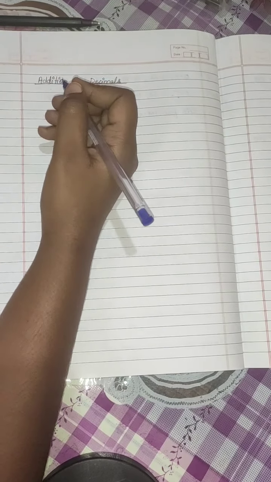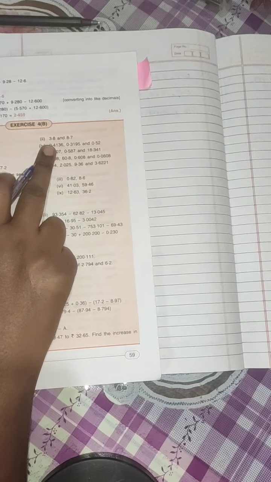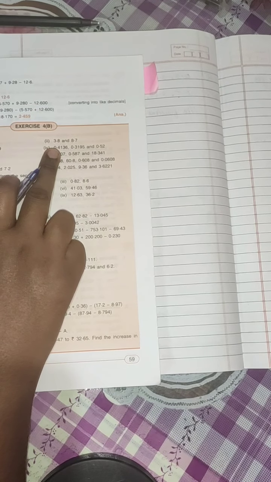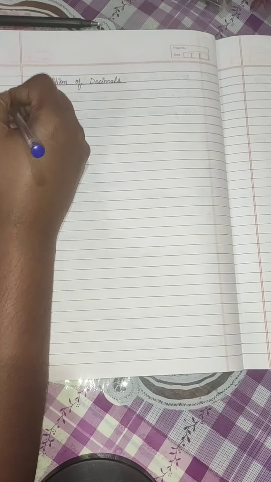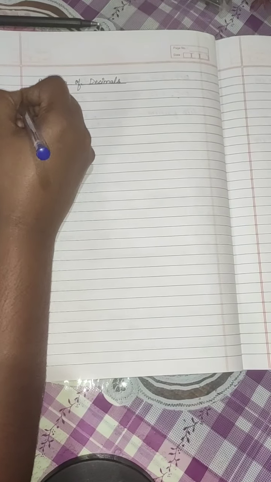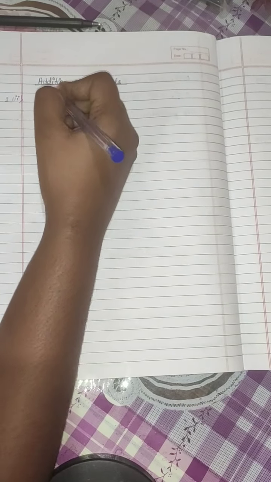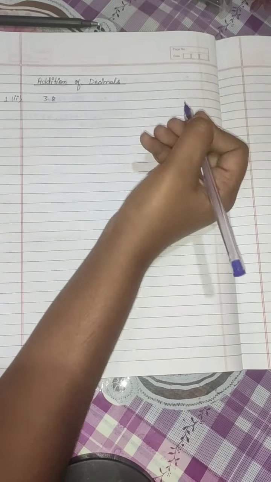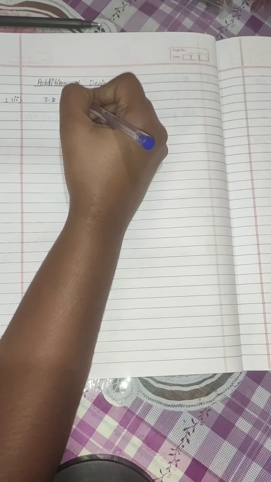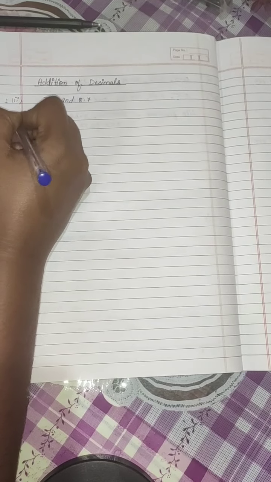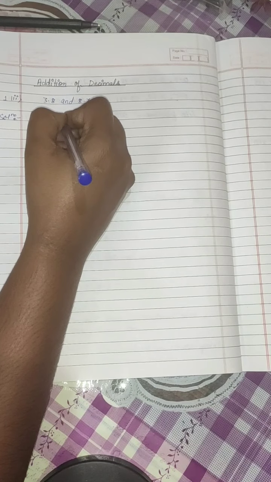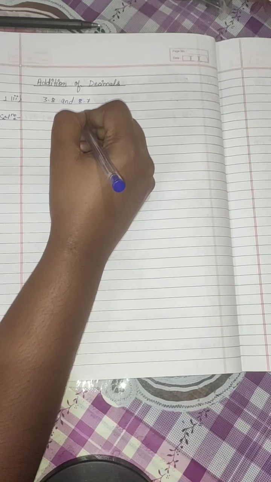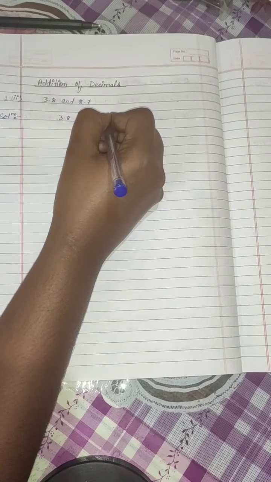Let's see the second number, that is 3.8 and 8.7. First we will take the second number. How to solve it? The question is 3.8 and 8.7. In the solution you have to write the first question, that is 3.8 and 8.7.